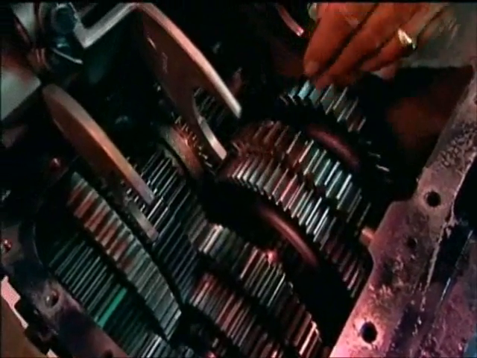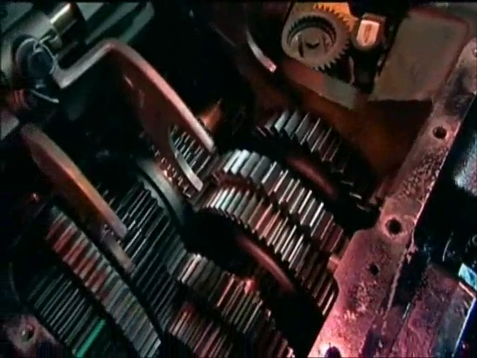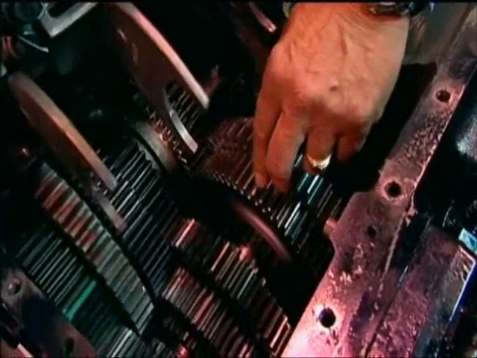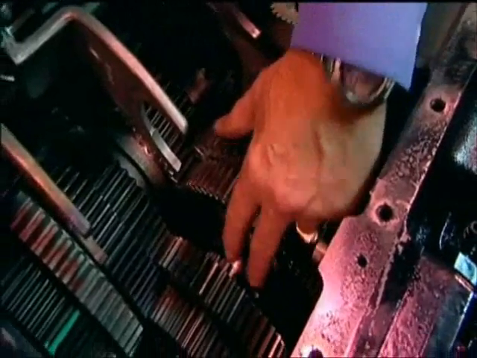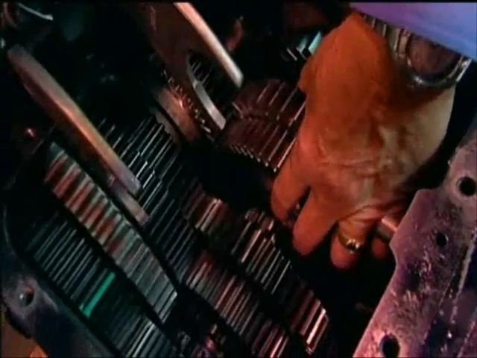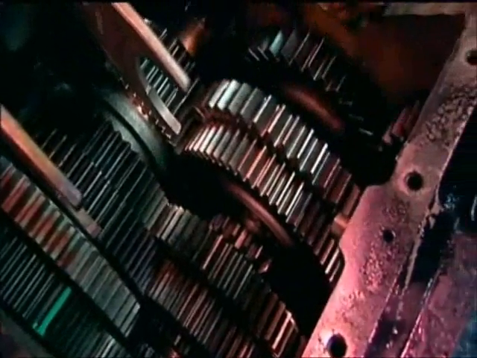But we still don't have any power flow coming out the front box of the transmission. So what ends up happening is you have got to get the speed of this gear with this sliding clutch to match. Once that happens, this sliding clutch will engage into the main shaft gear, and then you'll have power flow out the front box. So Dale, what does the back box of the transmission do?